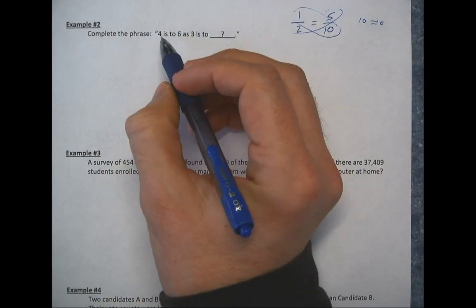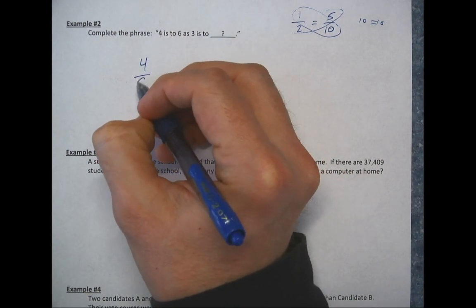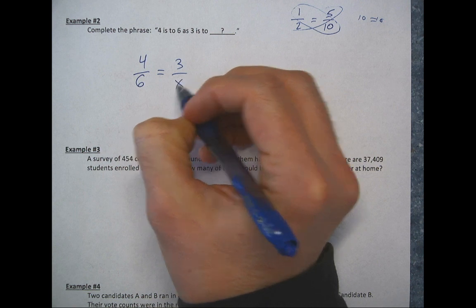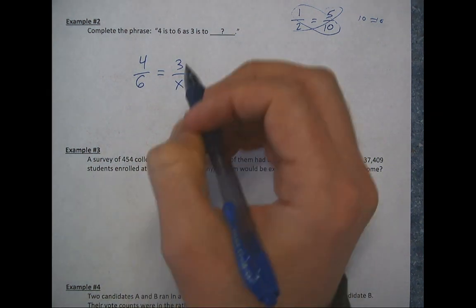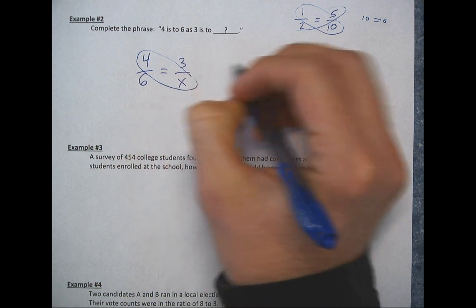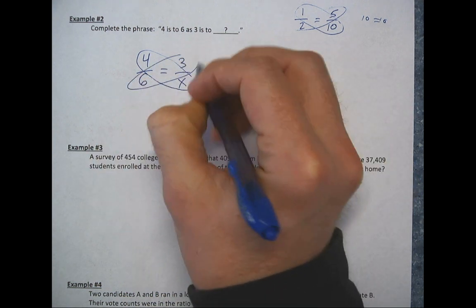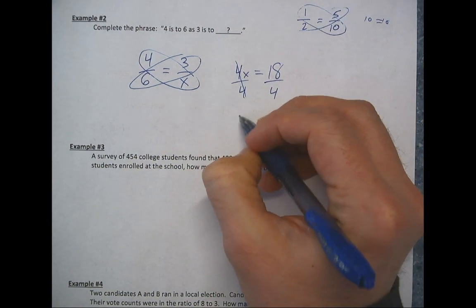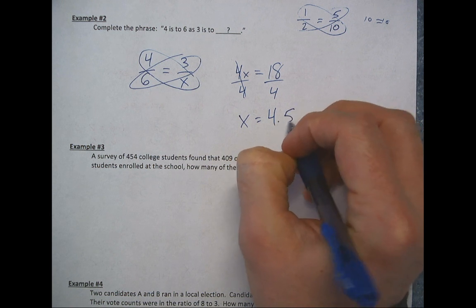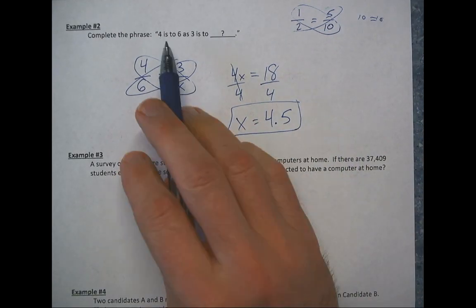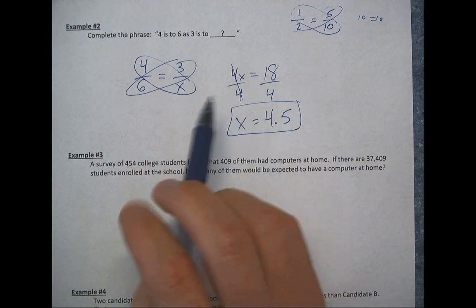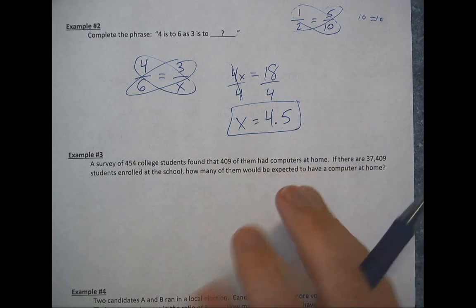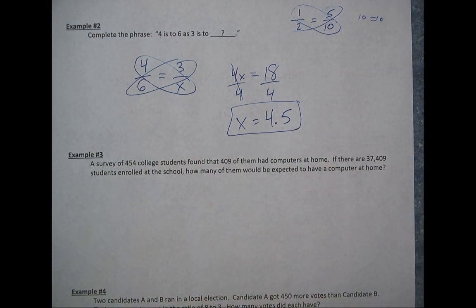So let's set this up. 4 is to 6, as we're going to put equals, 3 is to blank. We don't know. We're going to put x. And we're just going to use our cross multiplying to solve this now. So 4x equals 18. And then you just quickly divide by 4, and you get x equals 4.5. So the relationship of 4 to 6 is the same relationship as 3 to 4.5. And if we divided those, we would see that the ratios are equal to each other. All right, so that's a basic setup. Now let's go to some word problems.